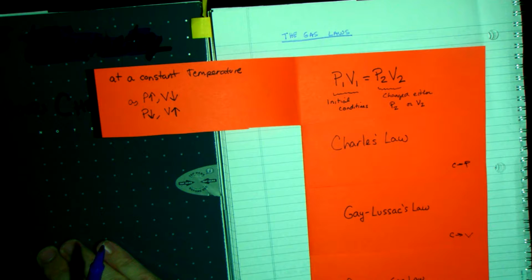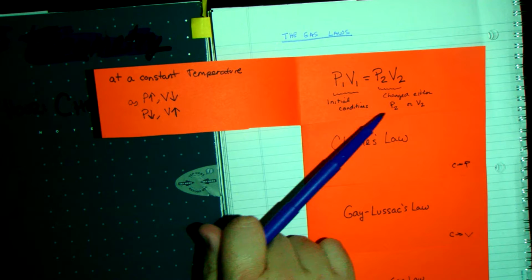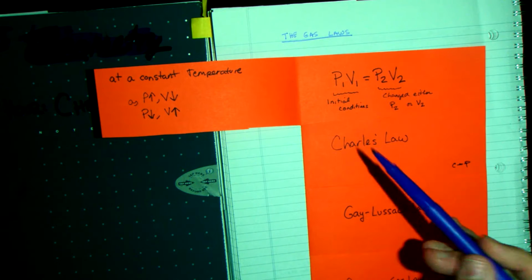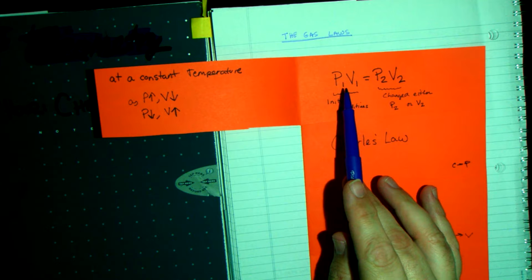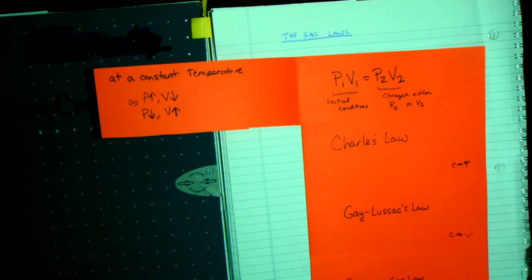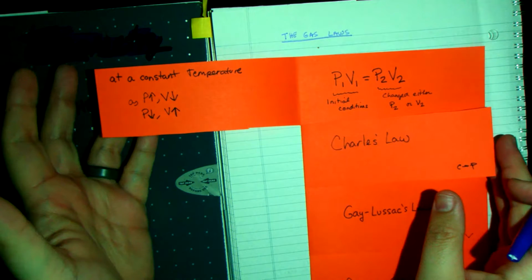Changed either P2 or V2. And that's going to be the same thing for each one. This is going to be your initial conditions. This is what we started off with. This is when you either changed this guy or you changed this guy. Alright, I'll wait.